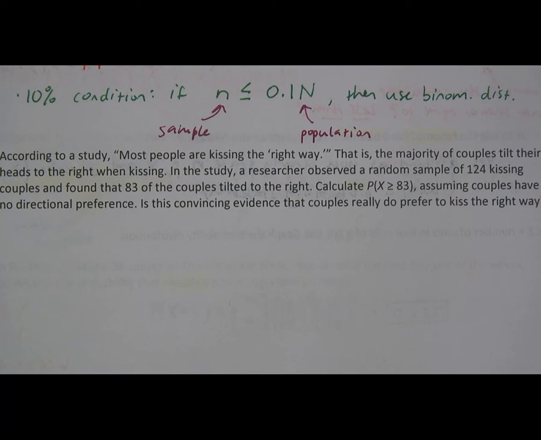I tried it with my husband. We do tend to just tilt our head to the right. I know, right? That's why I giggled. I thought of him like with binoculars.